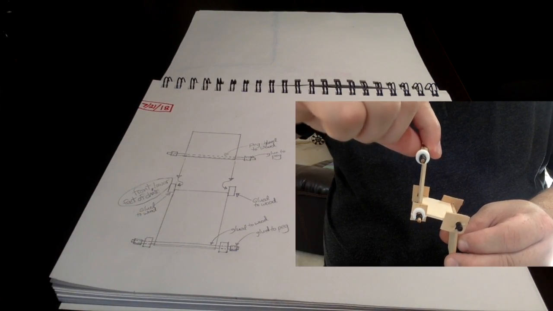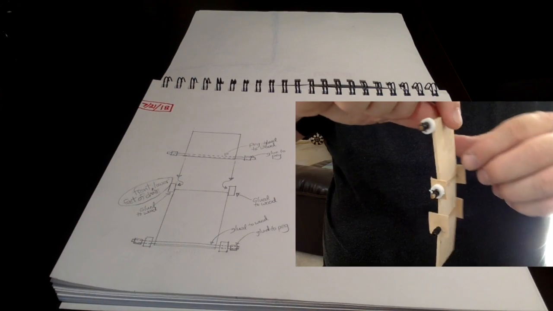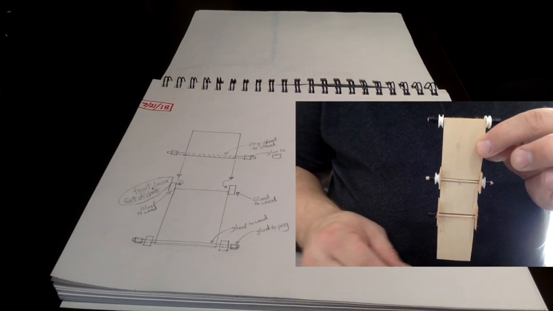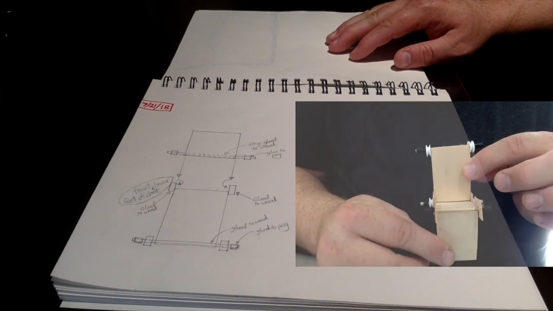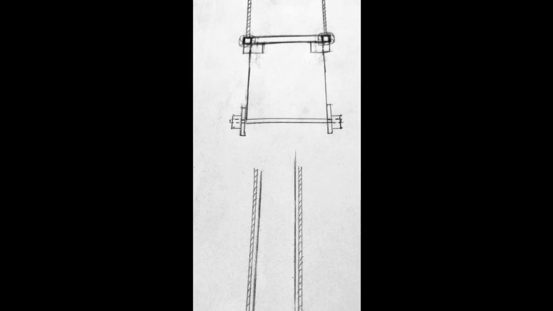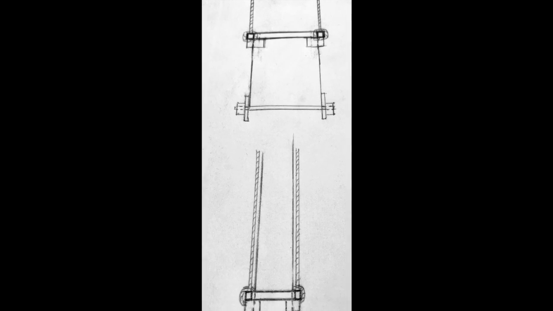Here's a sketch of how I'm going to build the chair, and in the right side of the video it shows the model that I've created so far of the chair, where it's loose and it can fold and straighten and all that.